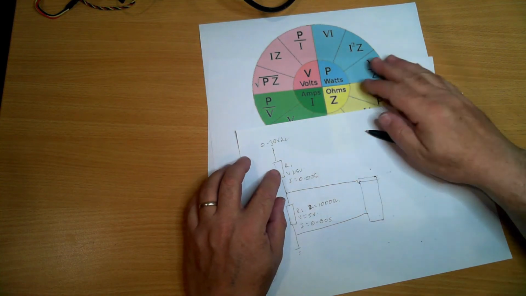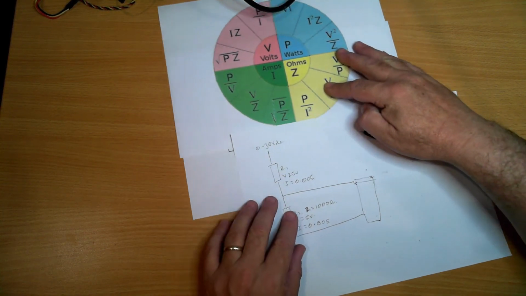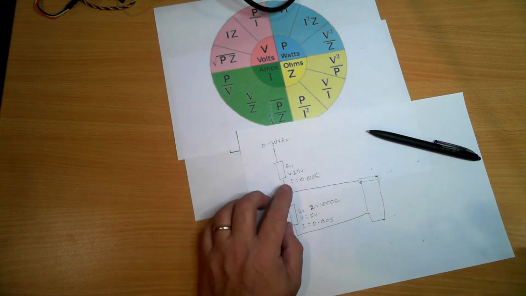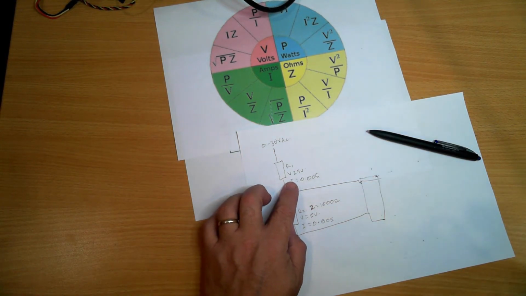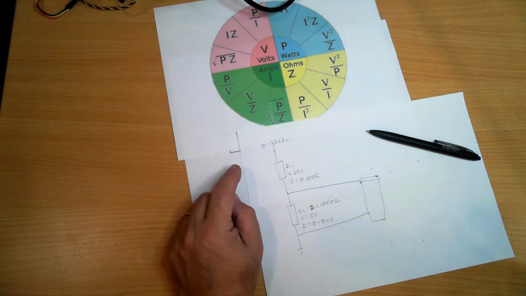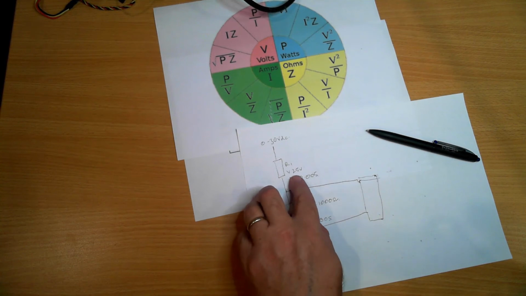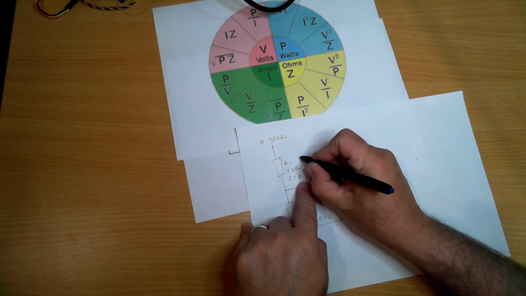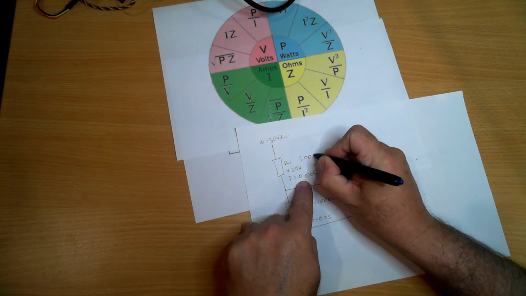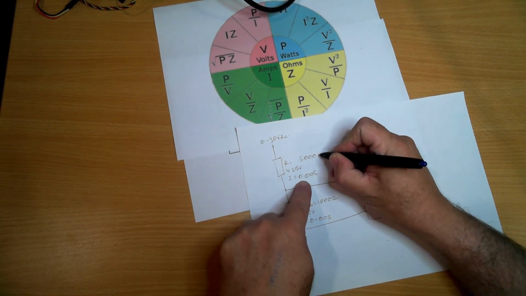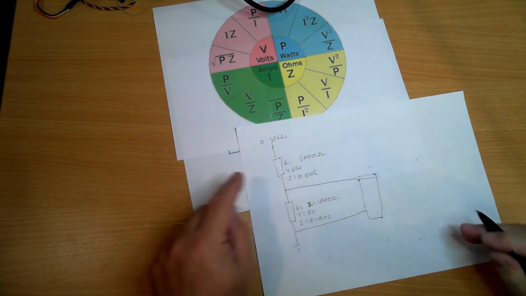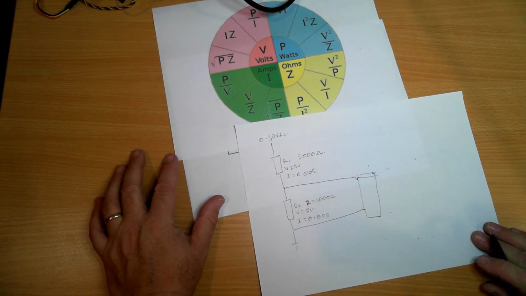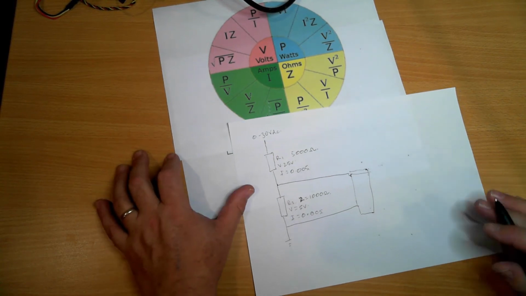It's the wrong formula. I want this one: volts divided by amps. So 25 divided by 0.005 is equal to 5000. Yep, that makes sense.